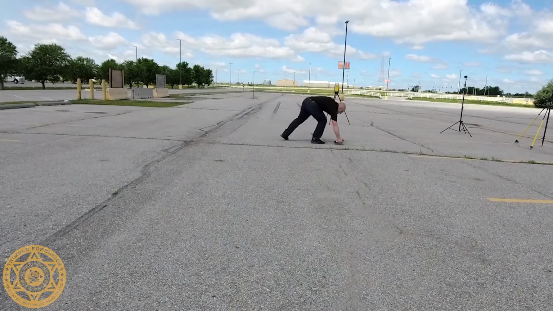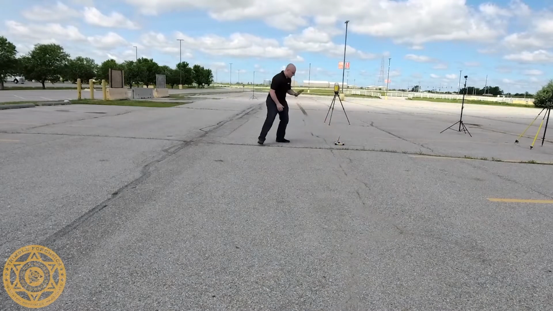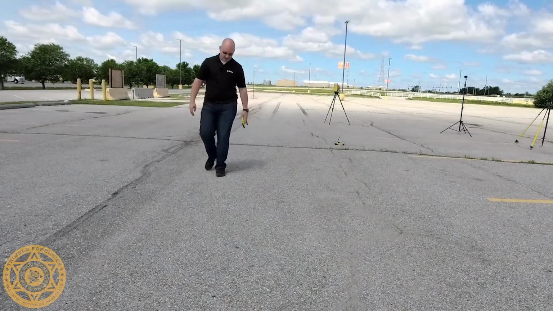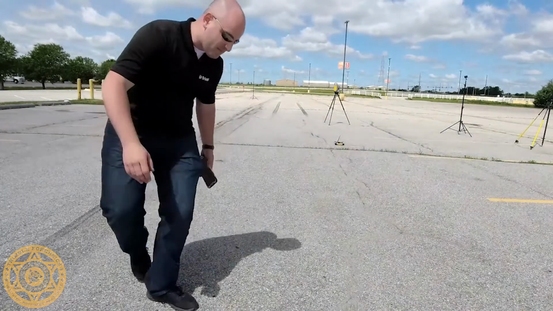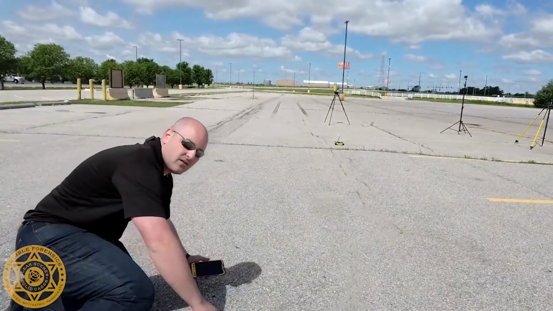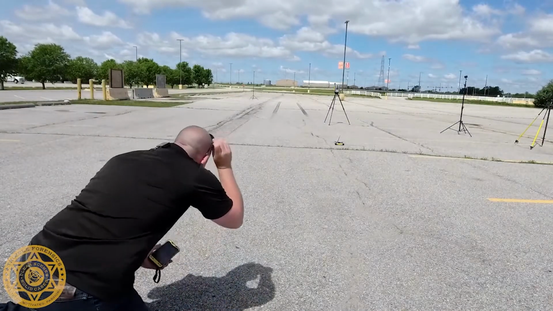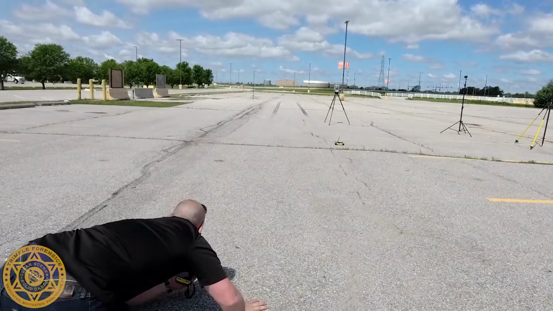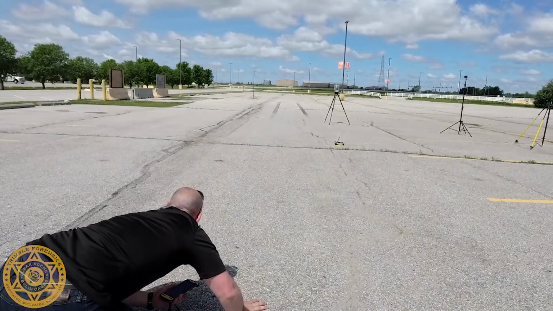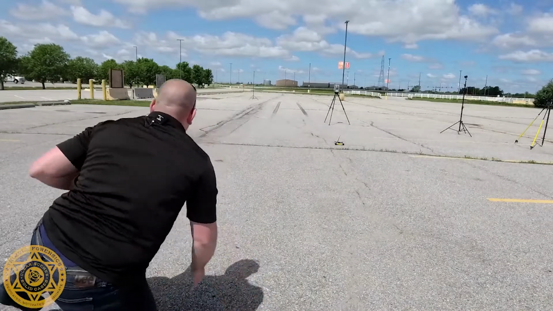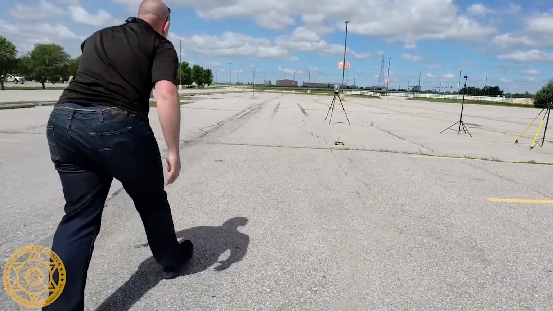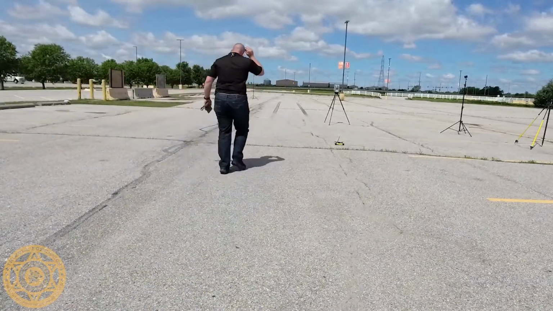Just gonna set this tablet down. So again, I can get down on my hands and knees and go look at where that mark stopped. All right, so I have got it right here.